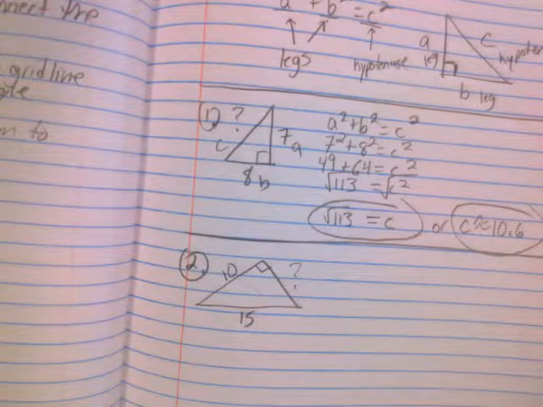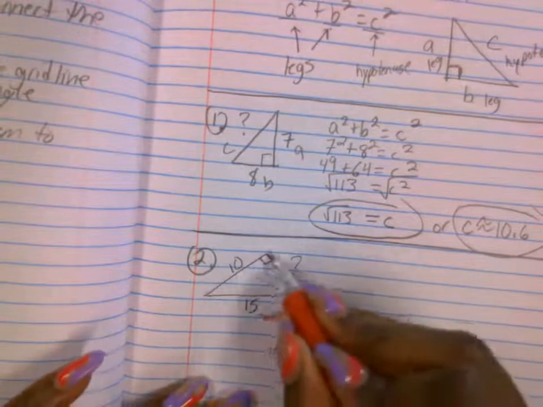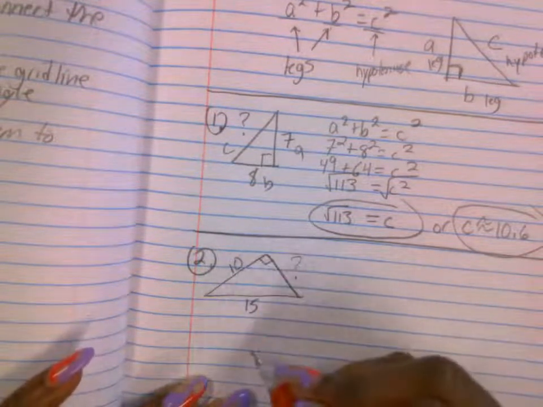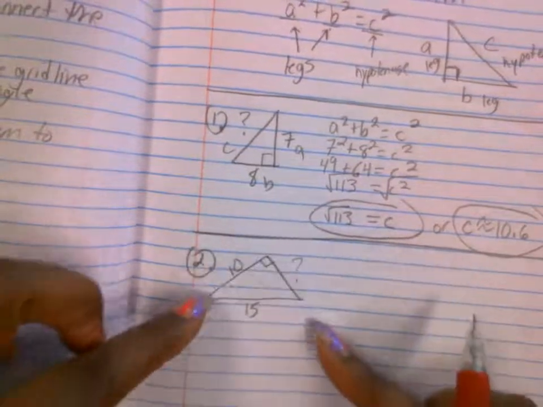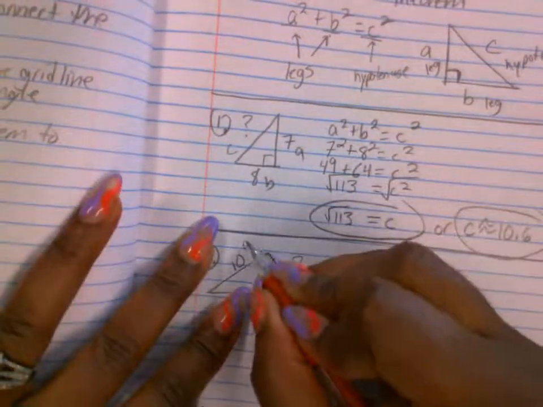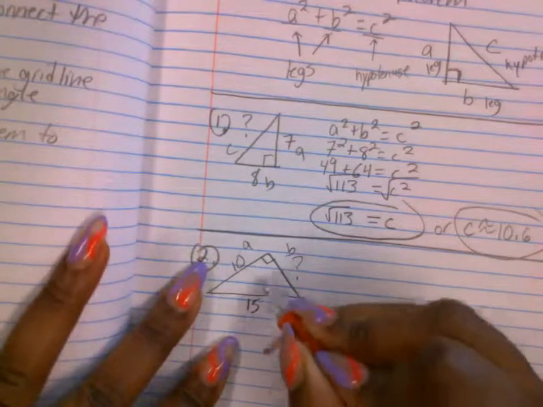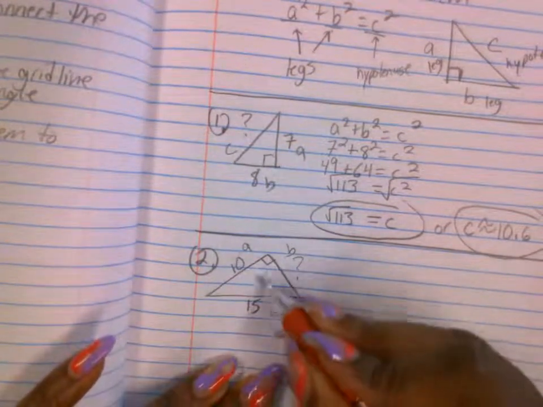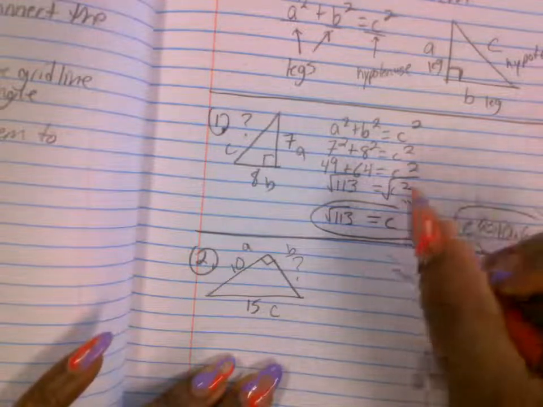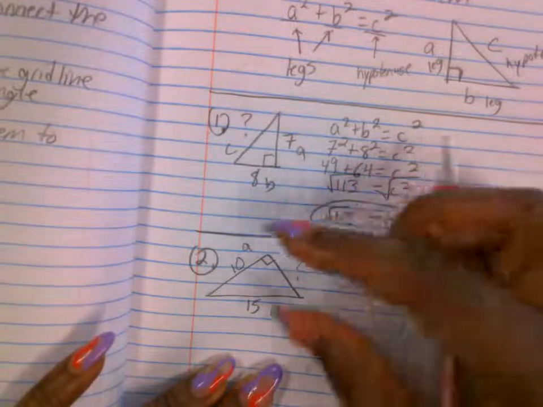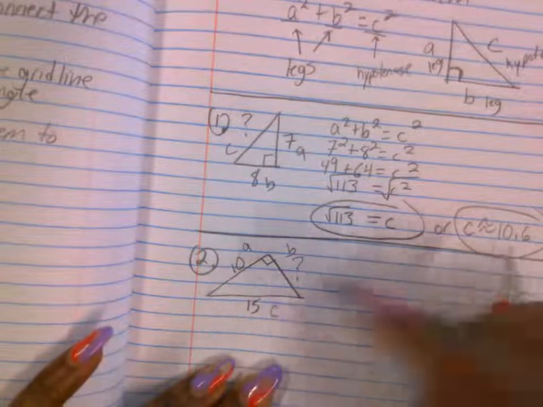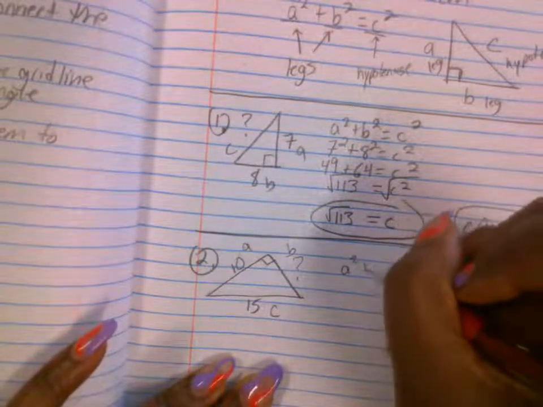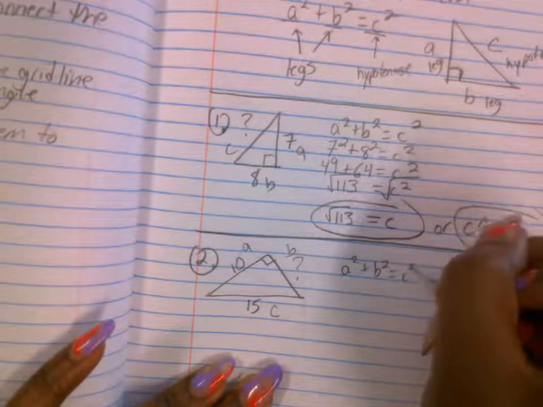All right, let's see if we can do it. As you see, this is a right triangle because it has a right angle. So we're going to label the sides. The sides that form the right angle are your a and your b. So again, this is a and this is b. The side opposite of the right angle is c. So this is going to be my hypotenuse. Even though it doesn't look slanted, if I turn it and sit it right, it's going to be the slanted line. Okay, so we're going to use a squared plus b squared equals c squared.